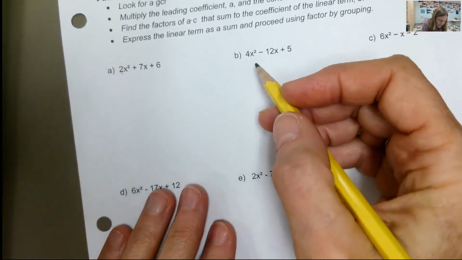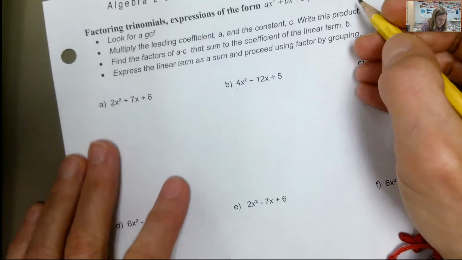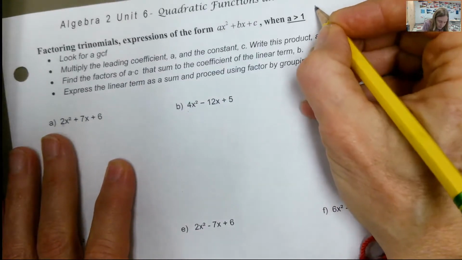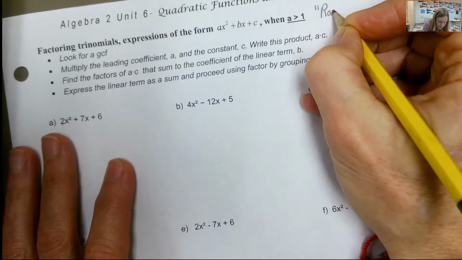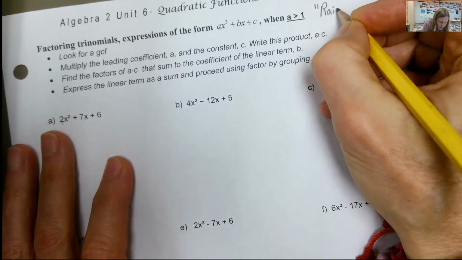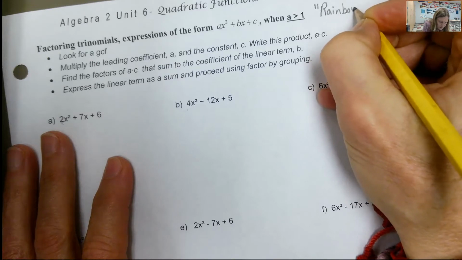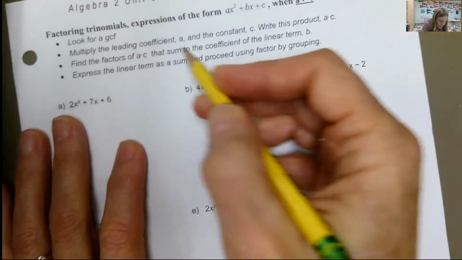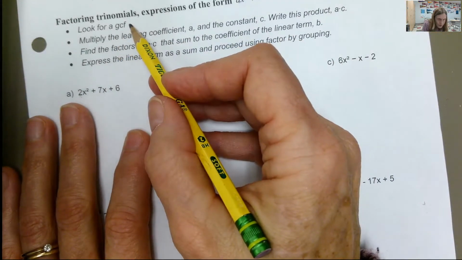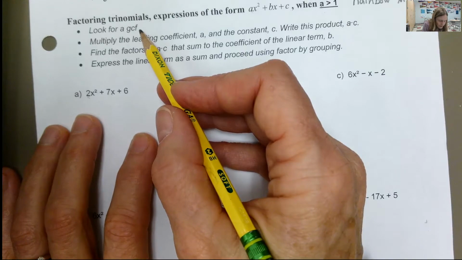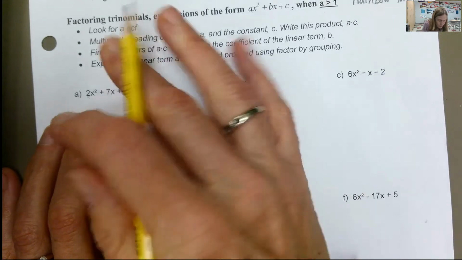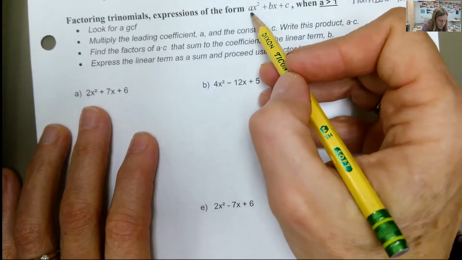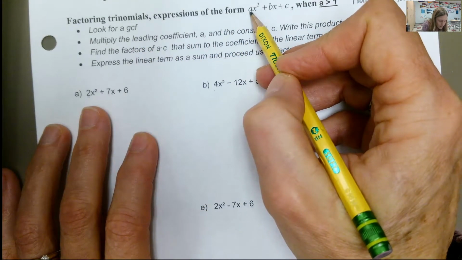So there's a different method when there's a coefficient in front of the x squared. And we're going to call this the rainbow method. Not because it's colorful, but because of the arc. So the first step always when factoring is to look for a greatest common factor. And if you don't see one, like you won't see one in any of these, we're going to notice that there's a coefficient in front of x squared.